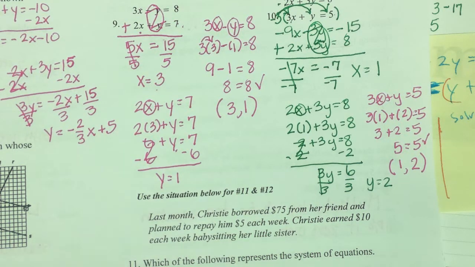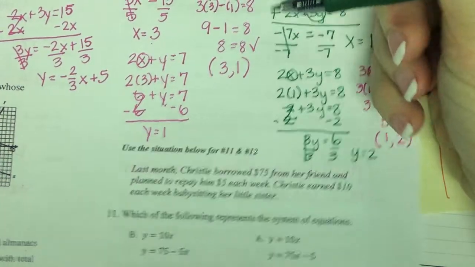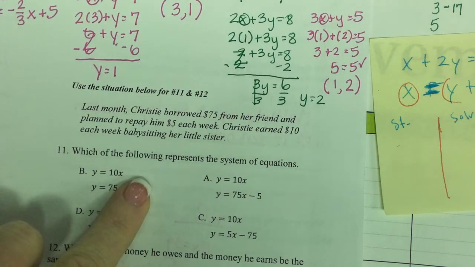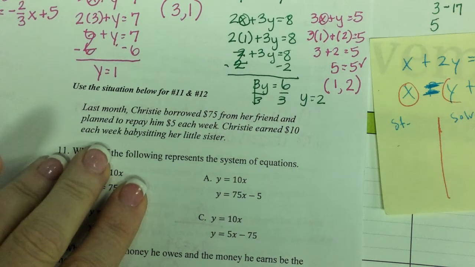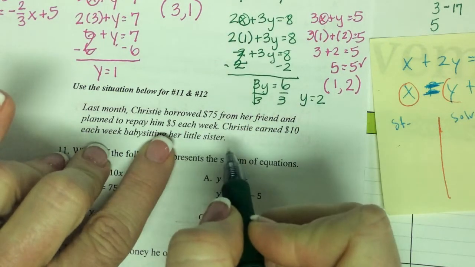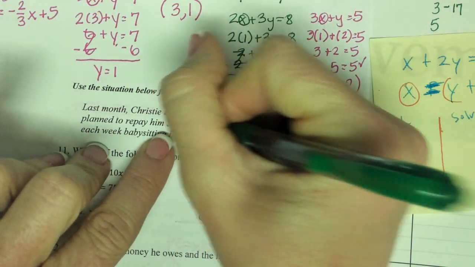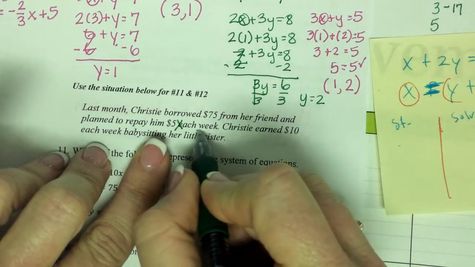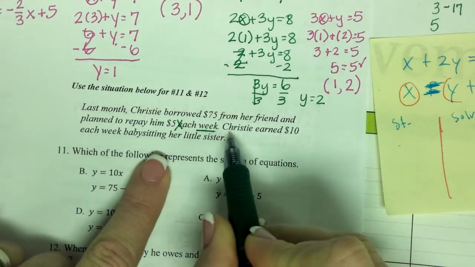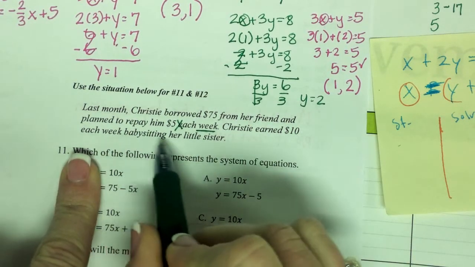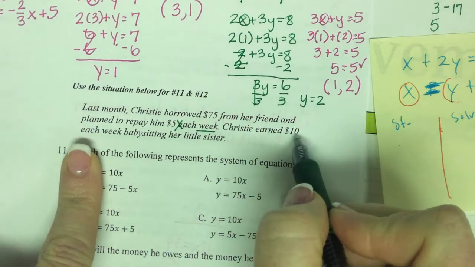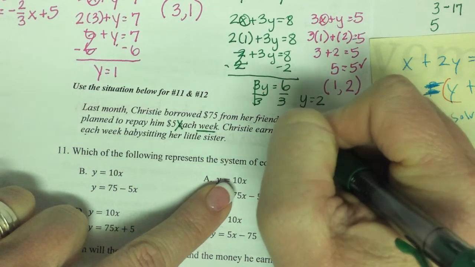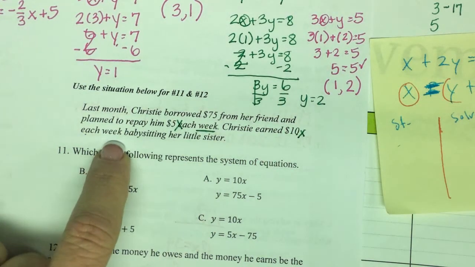Okay. So now it's telling us to use the situation below for number 11 and number 12. So it says, last month, Christy borrowed $75 from her friend and planned to repay him $5 each week. You see how it says each week there? Automatically, we know that what's going to be attached to this 5? X. And X is going to represent what? The number of weeks. Okay, and then it says Christine earned $10 each week babysitting her little sister. So again, since it says 10 each, that means 10 is going to have what attached to it? X. And then X is again going to represent the number of weeks.